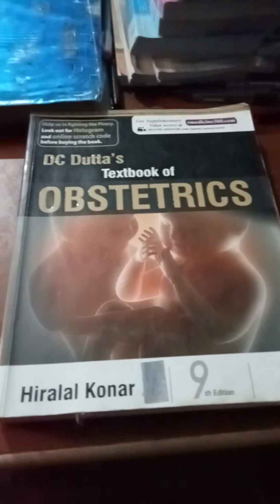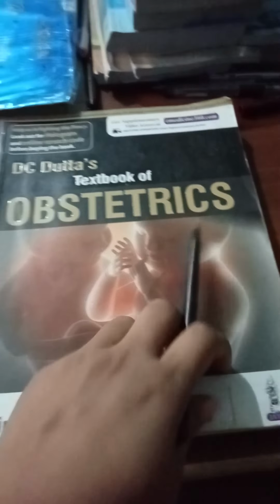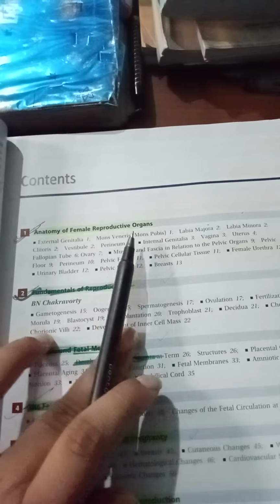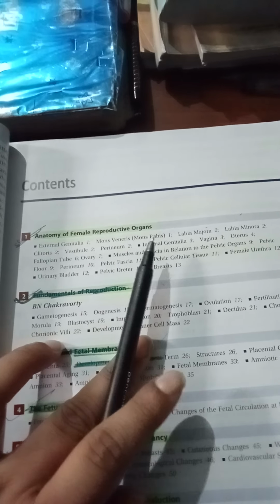Today we are studying D.C. Dutta's Textbook of Obstetrics. The first chapter is Anatomy of Female Reproductive Organs.